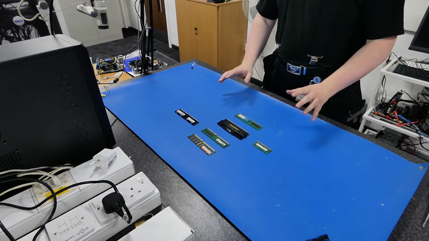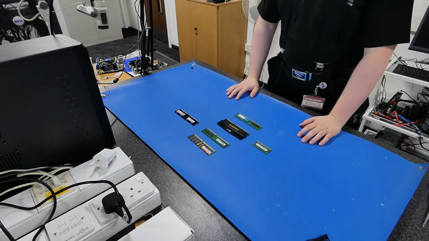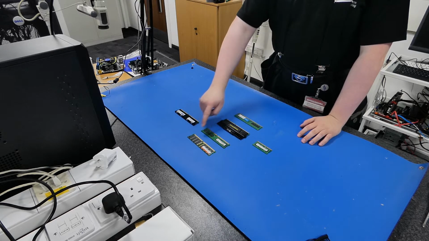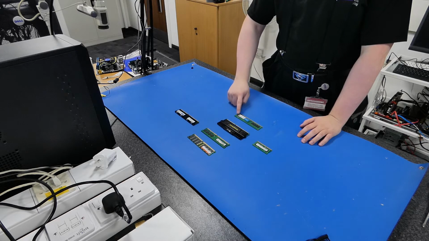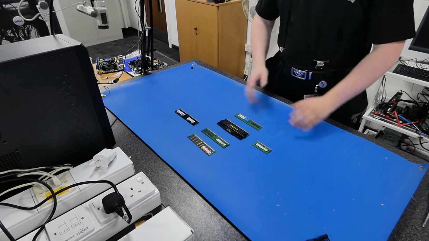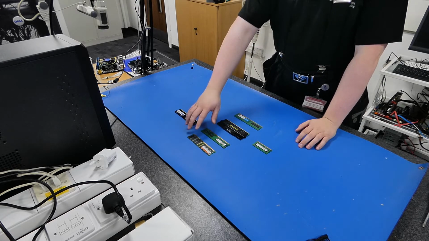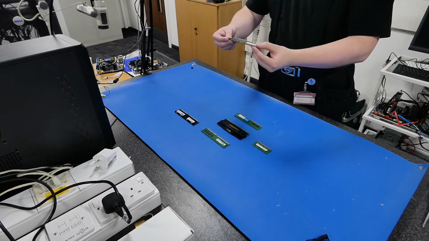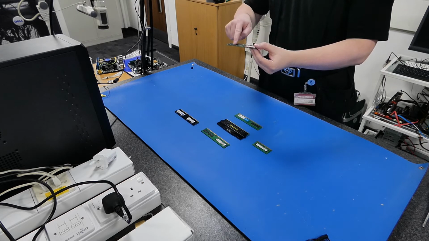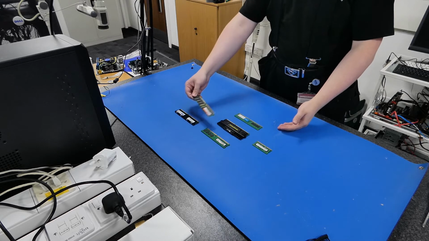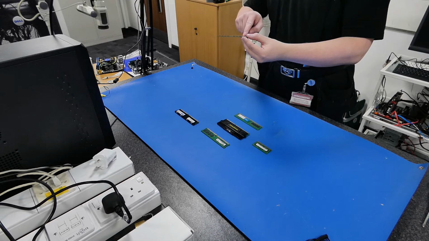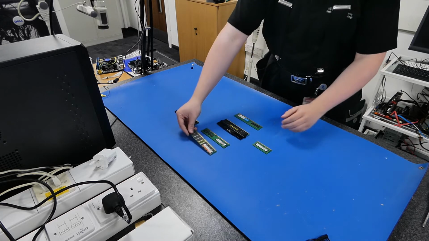Okay, now we're going to talk about the different types of RAM. So, we have four main types of desktop RAM. We have DDR1, DDR2, DDR3 and DDR4. These are the different generations, starting with DDR1 obviously. You can tell the DDR1 RAM quite quickly by these huge chips compared to all other types of RAM. But also it will usually say on the sticker DDR with no numbers.